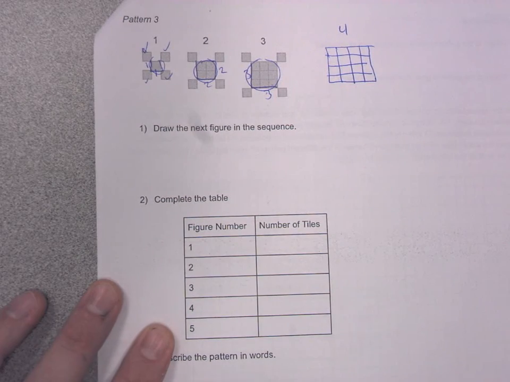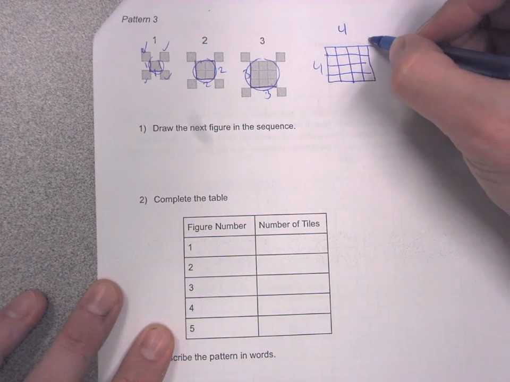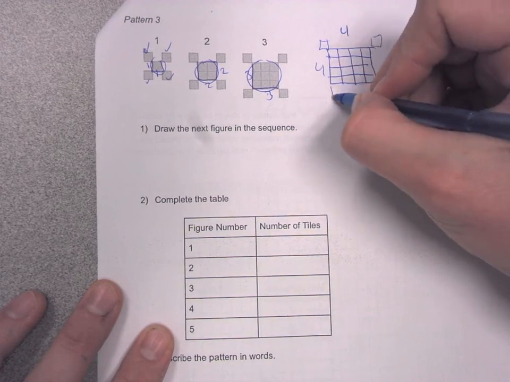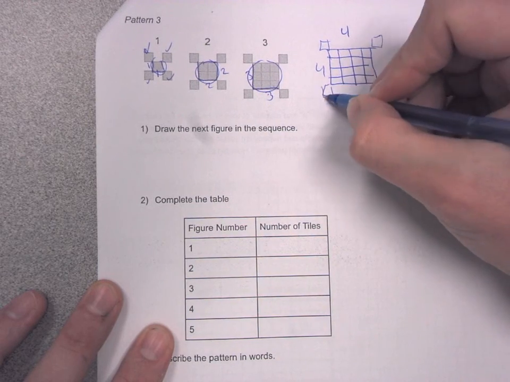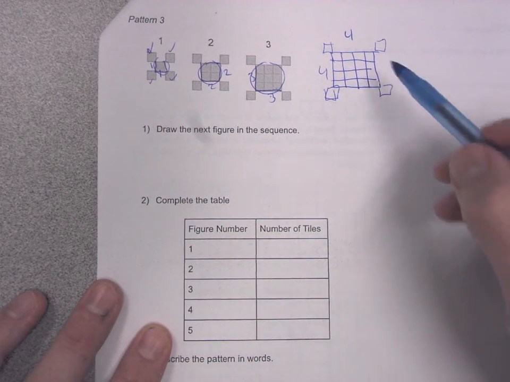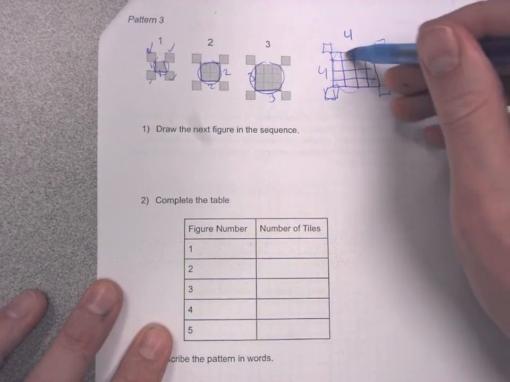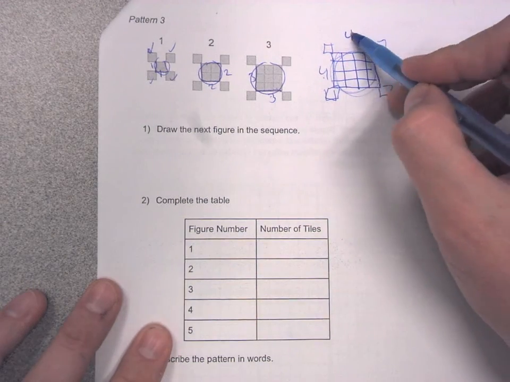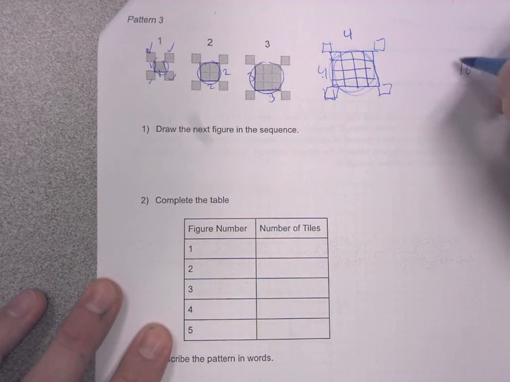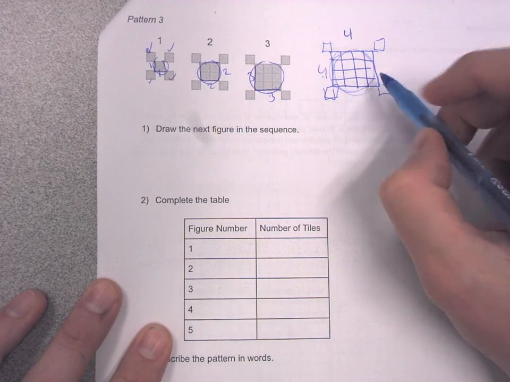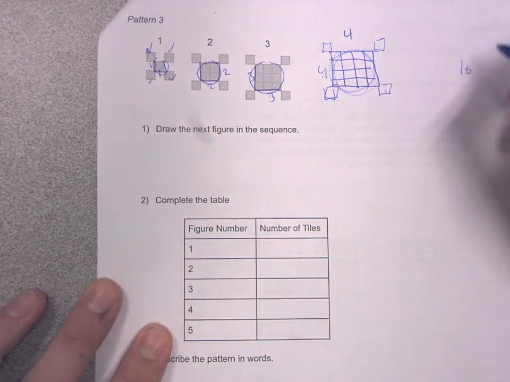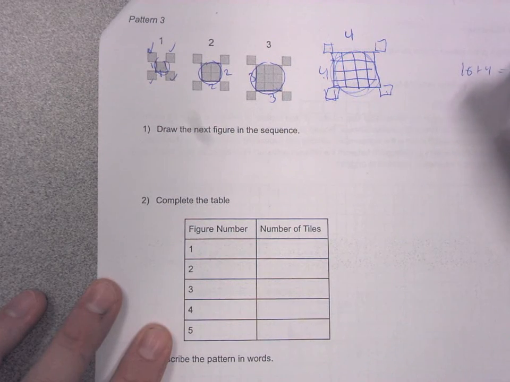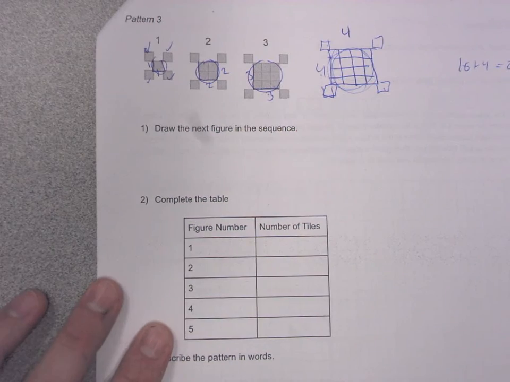Okay, there's your 4 by 4 square. And onto that, we have the 4 on the outside. Question, how many squares are in here? How many little tiles? 4 times 4, right? 4 times 4 is 16. So there's 16 of those little guys, plus 1, 2, 3, 4 on the outside. So there's going to be 20 in that guy.